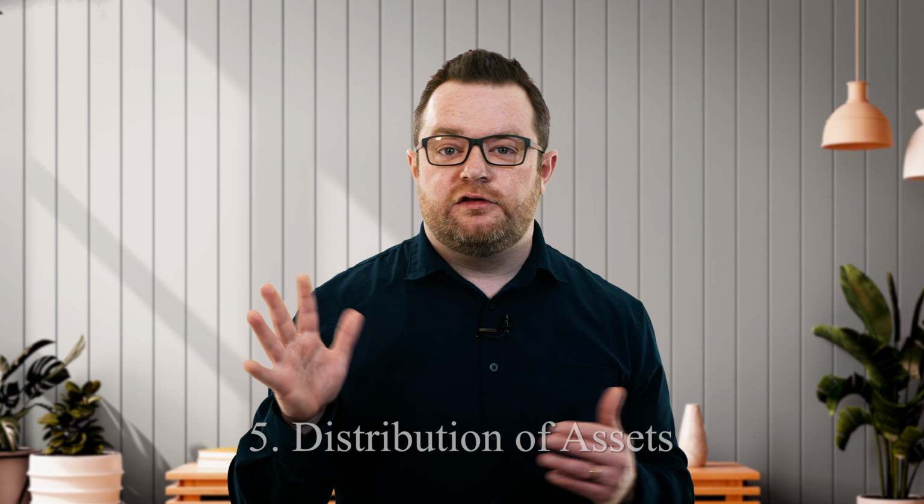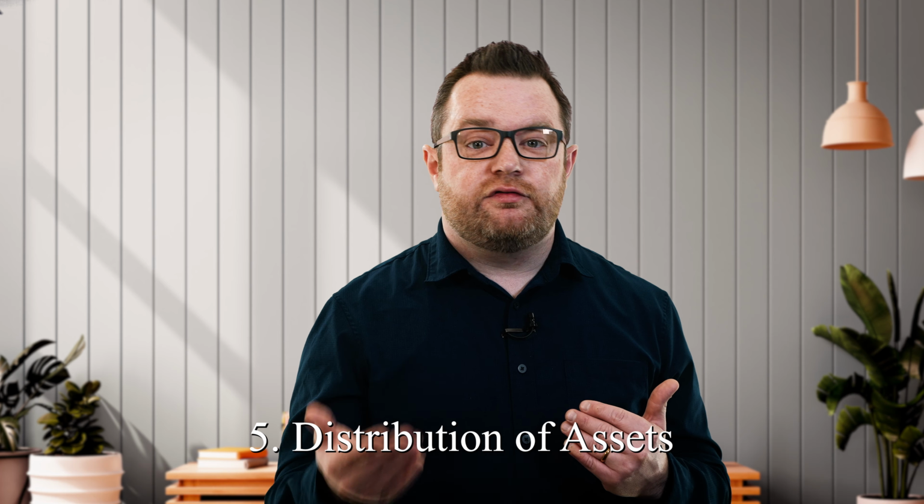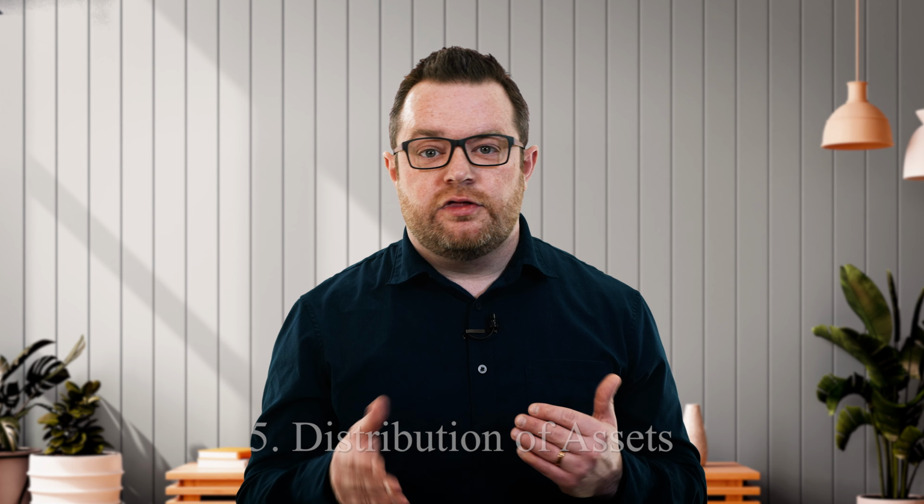Number 5, distribution of assets. After settling debts and taxes, the remaining assets are distributed to the heirs or beneficiaries according to the terms outlined in the will, or in the absence of a will, according to state law. The court oversees this distribution to ensure fairness and adherence to legal requirements.